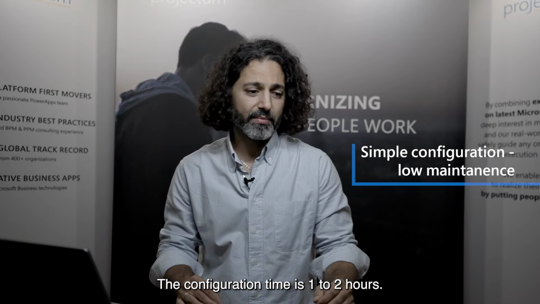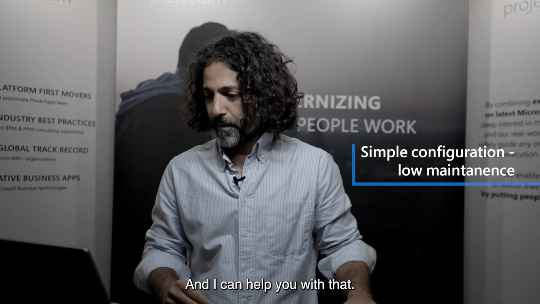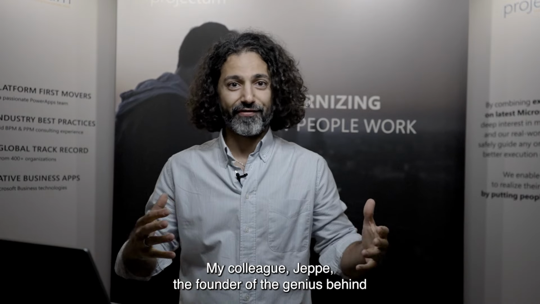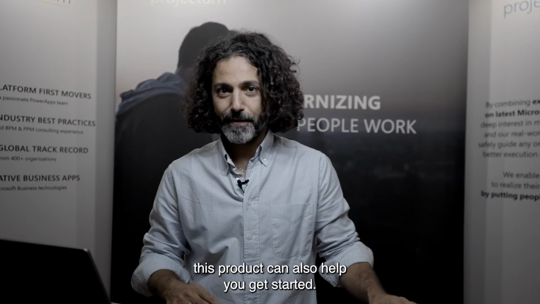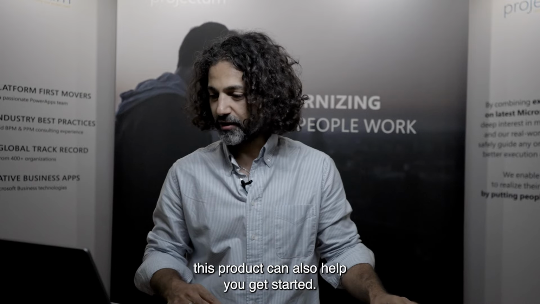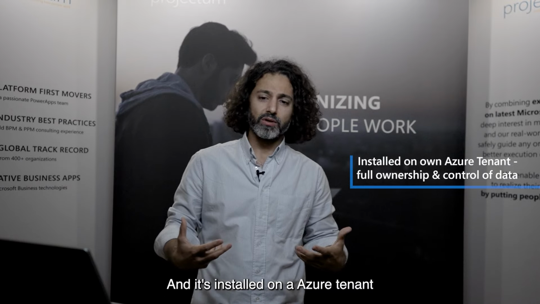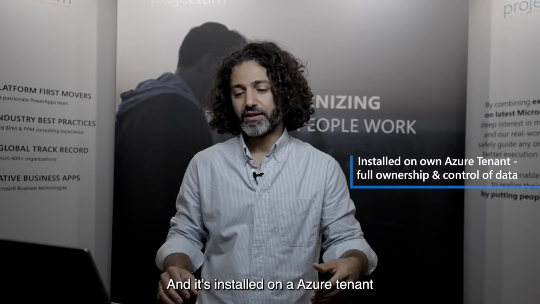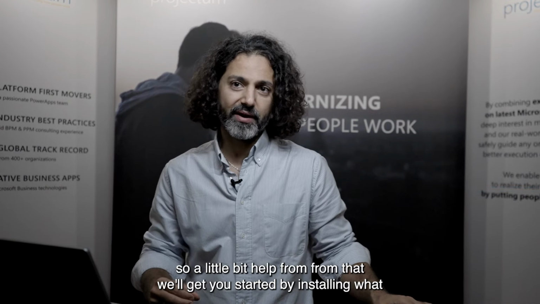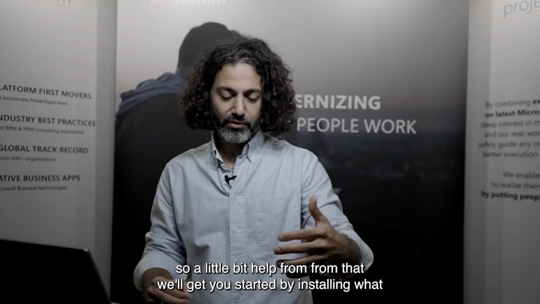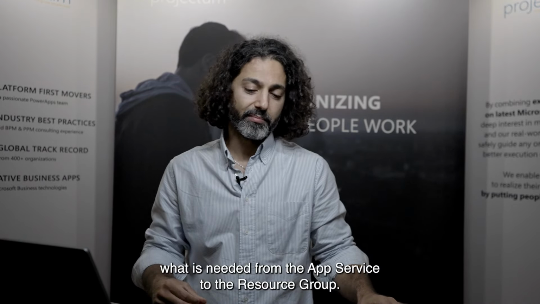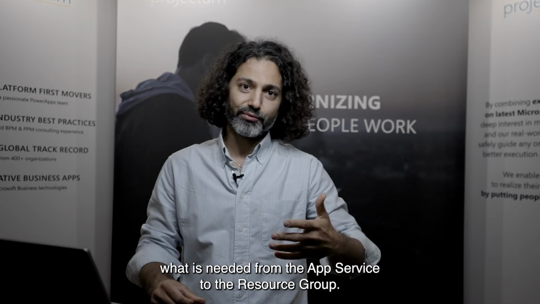It's low maintenance. The configuration time is 1 to 2 hours. I can help you with that. My colleague Jeppe, the founder, the genius behind this product, can also help you get started. So the thing is, it's installed on the Azure tenant, so a little bit of help will get you started by installing what is needed, from the app service to the resource group.